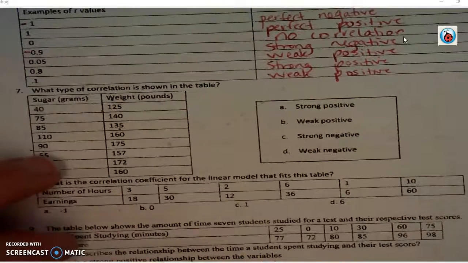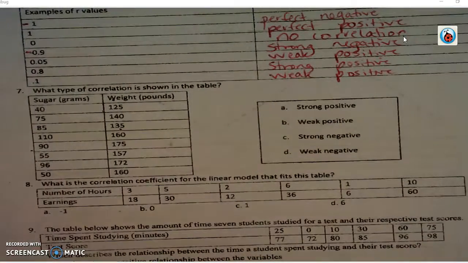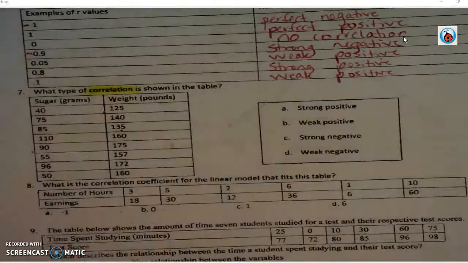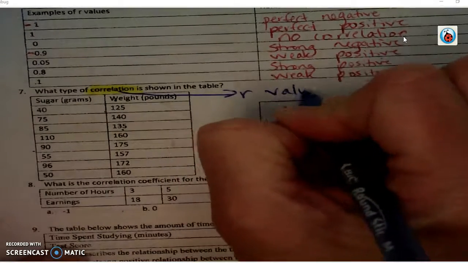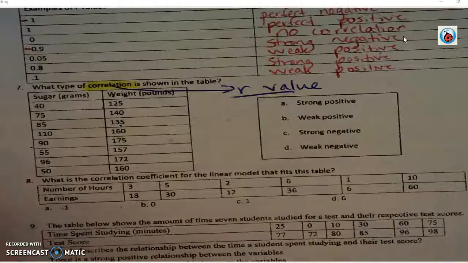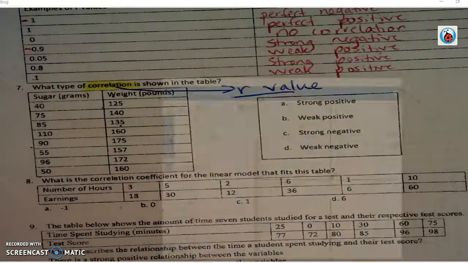So number 7, what type of correlation is shown in the table? Whenever it's asking you about correlation, that is the R value. So let's put this one in Desmos.